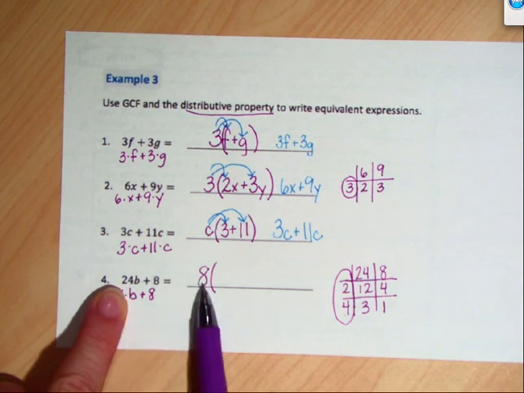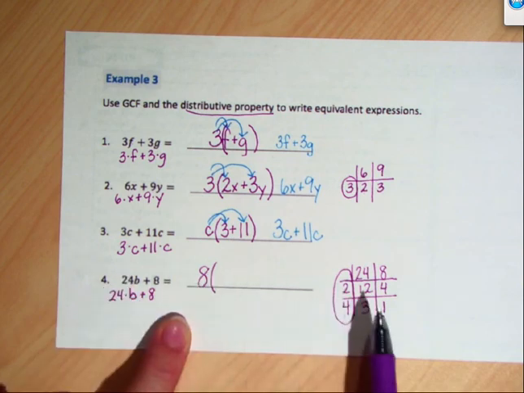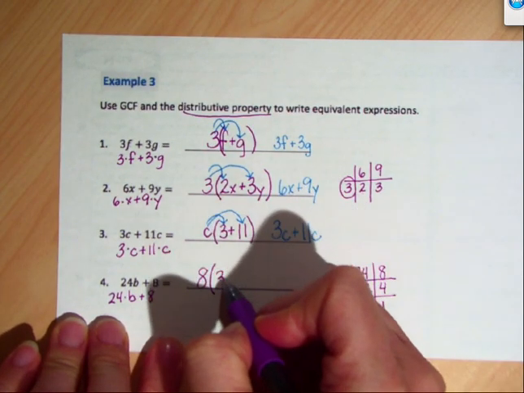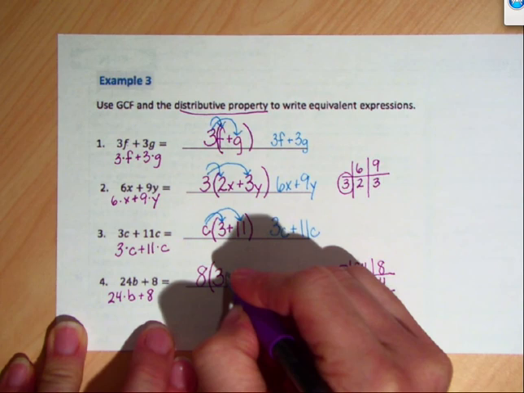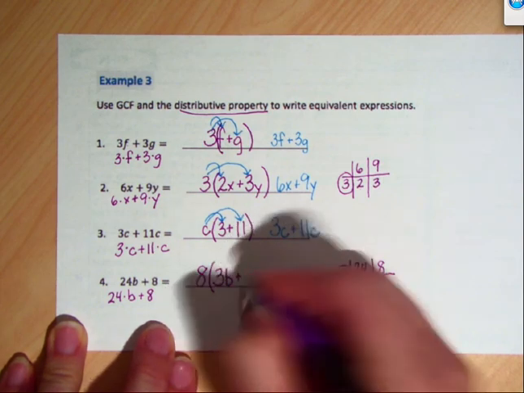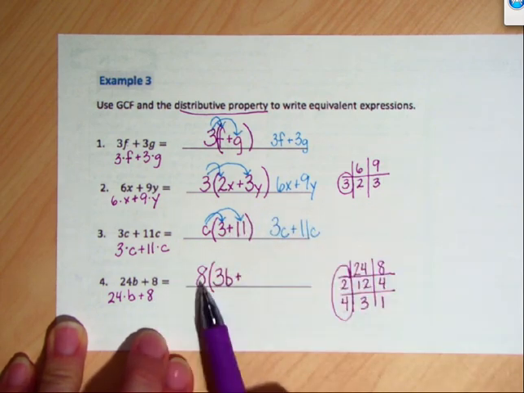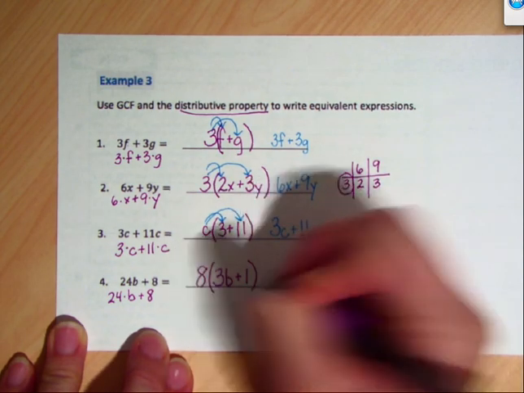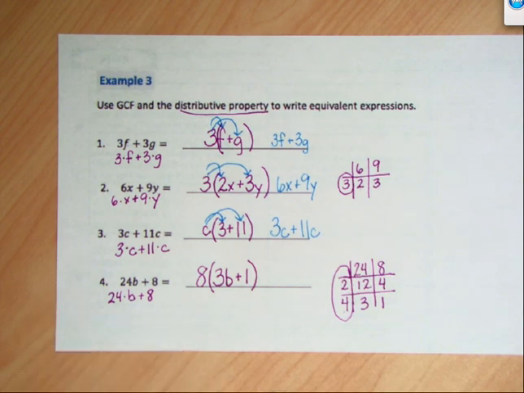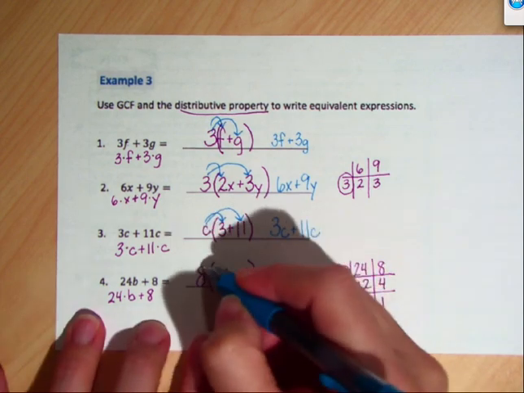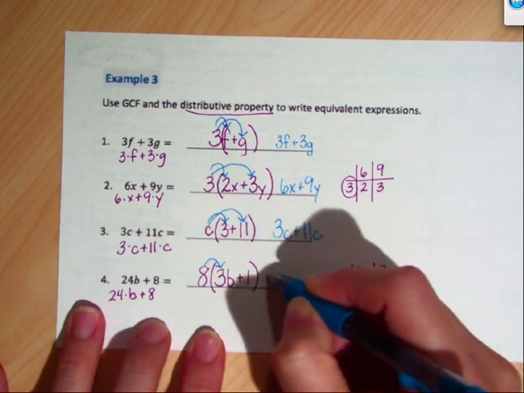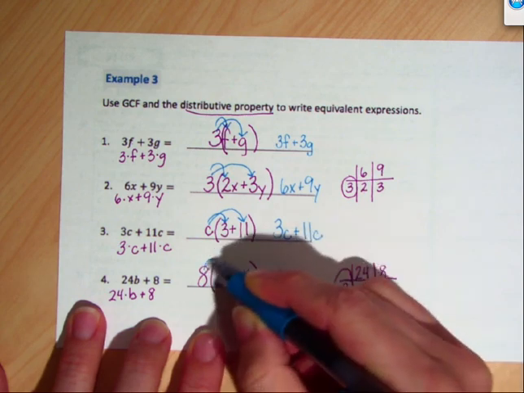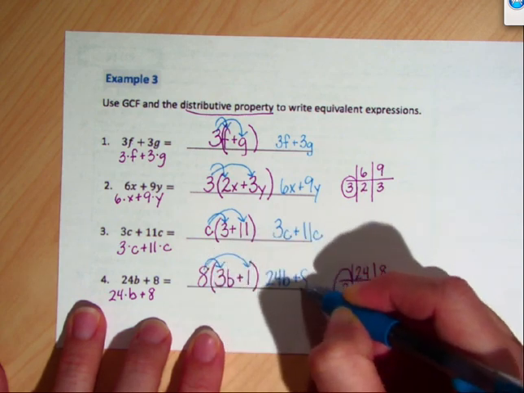24 divided by 8 is 3. Ooh, I'm letting you in on my secret. It has a variable that goes with it. 3 is the coefficient. Plus 8 divided by 8 is 1. Oh, looky there. Okay, let's double check it. We've double checked all the others. 8 times 3 is 24 with the variable b, plus 8 times 1 is 8.